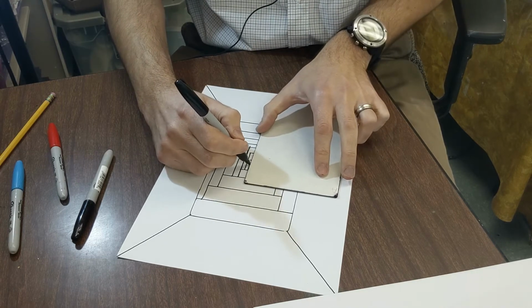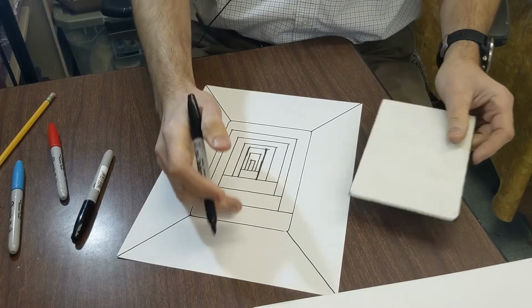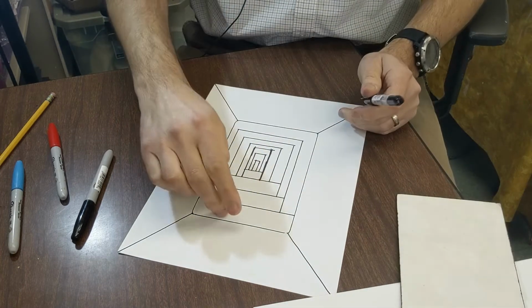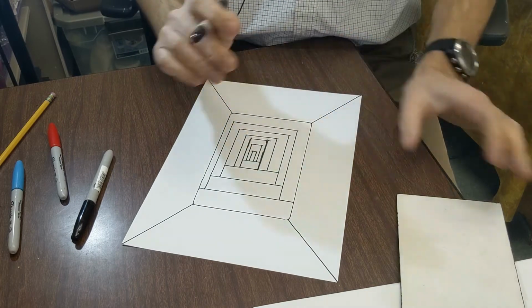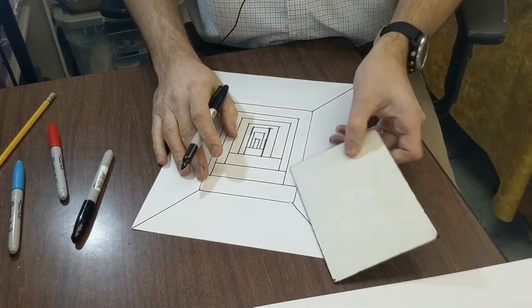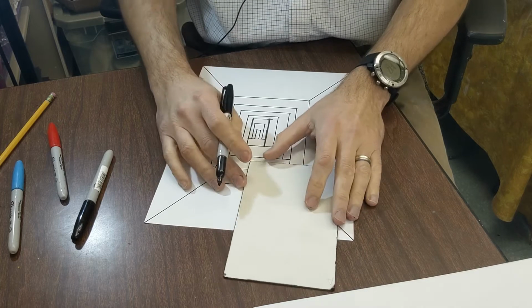That way I can see how far we can keep going and going and going. So this way it looks like you keep going down and down and down, or back as you're walking. One of the tricks here is to use maybe some tile.